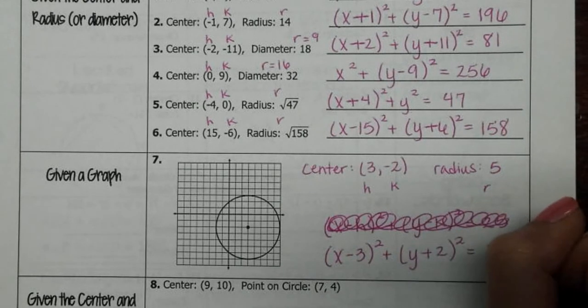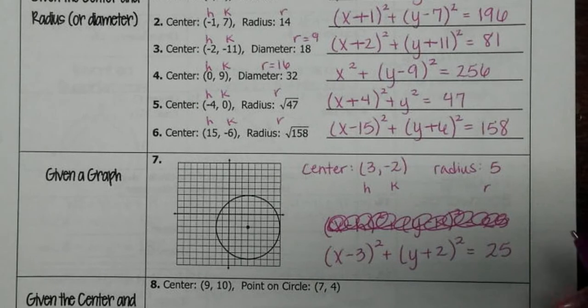There you go. So we have x minus 3 squared plus y plus 2 squared equals 25.